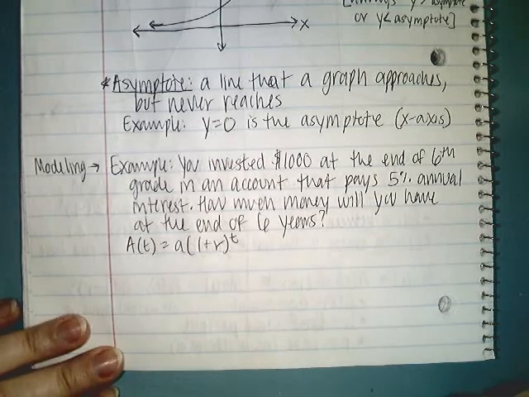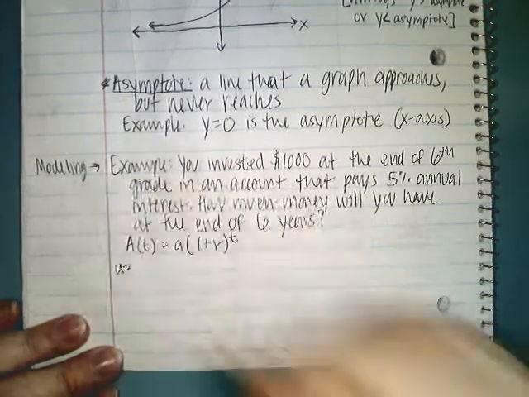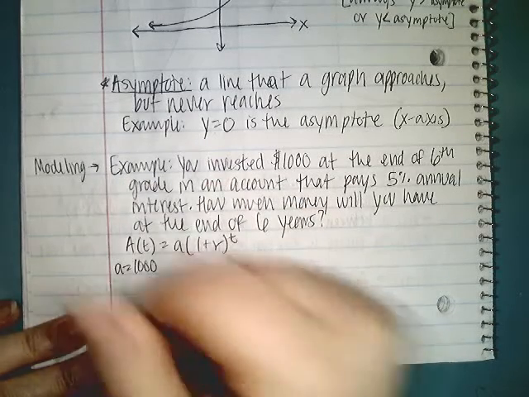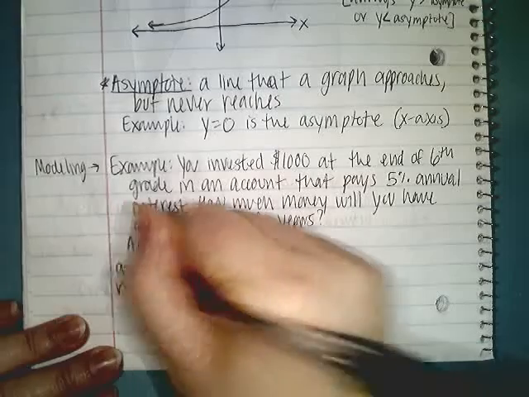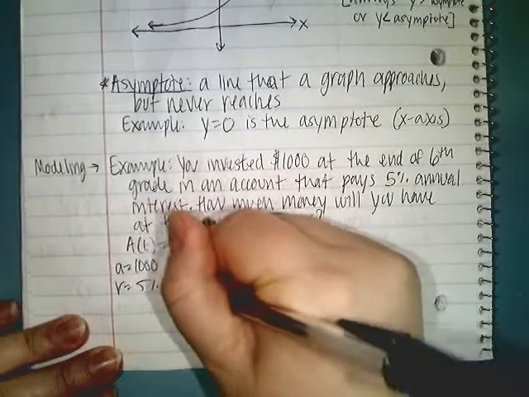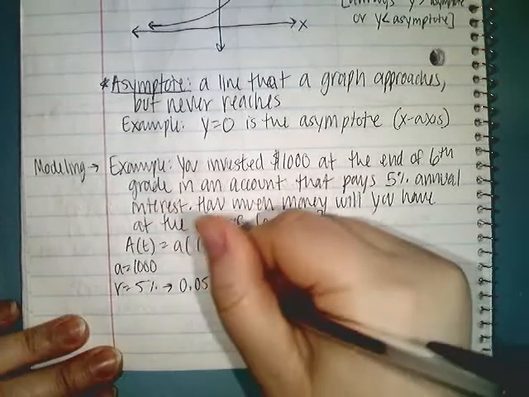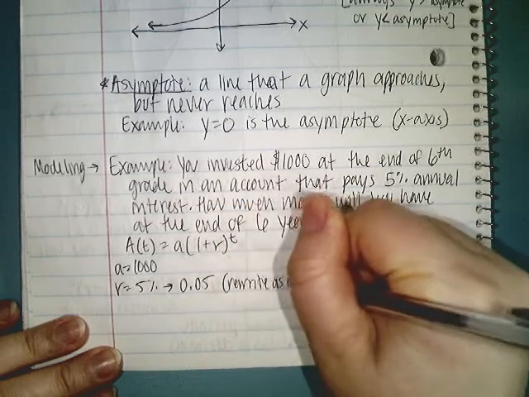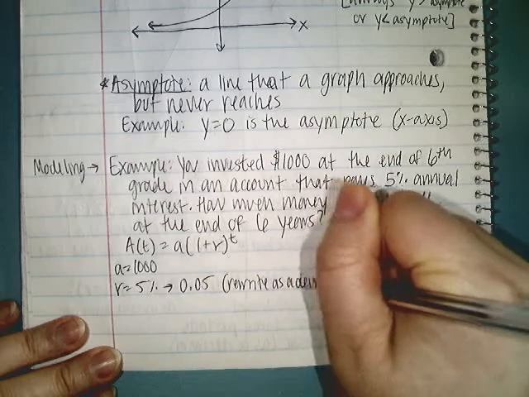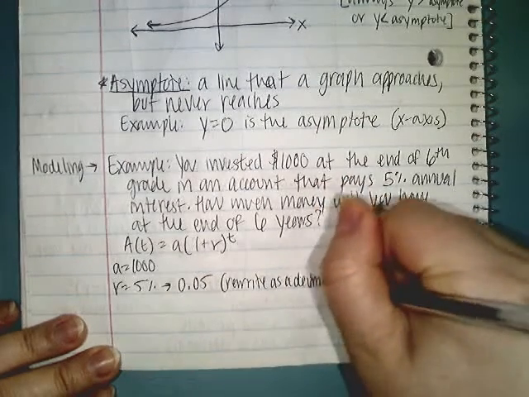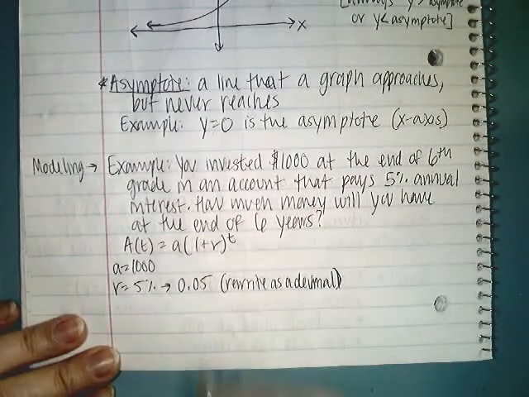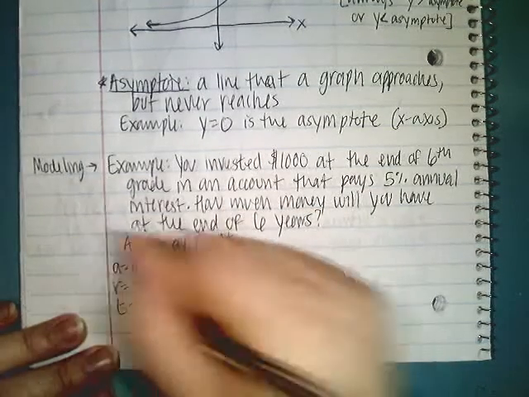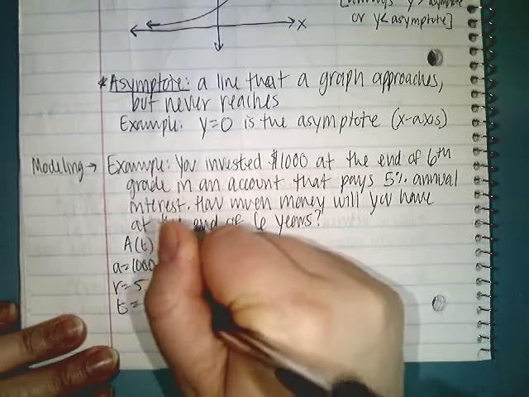Now I'm just going to define my variables. I know my initial amount is $1,000. I know that my rate is 5%, which I will rewrite as a decimal. You need to rewrite it as a decimal before you plug it in. And the last thing is the time, and that is 6 years.